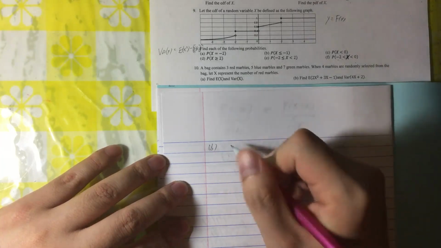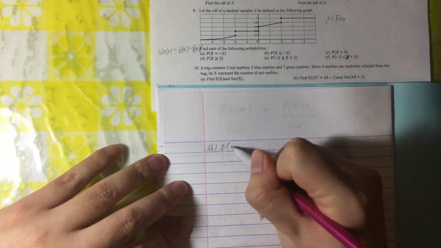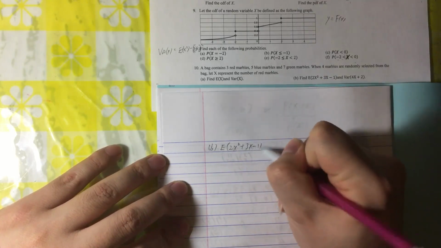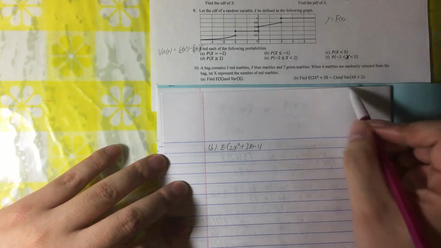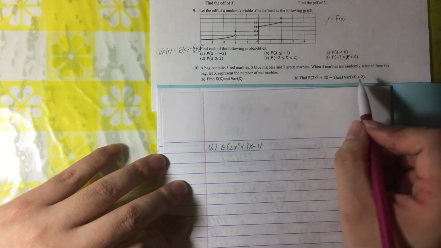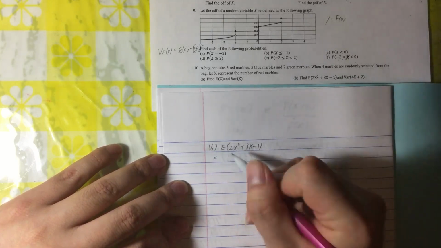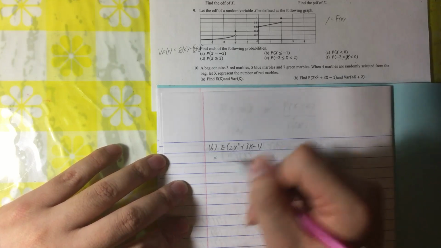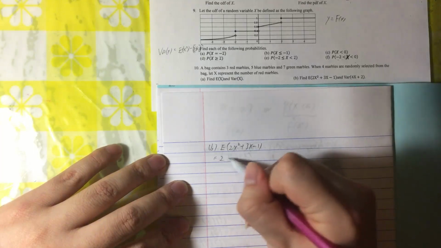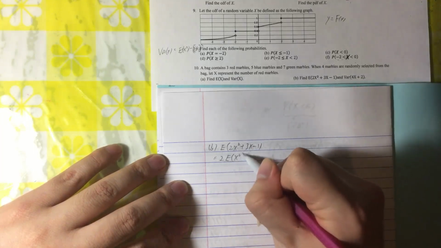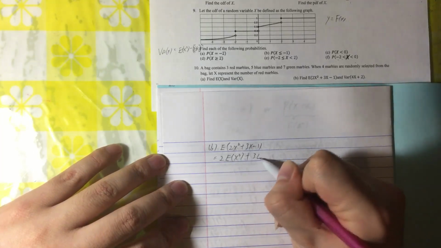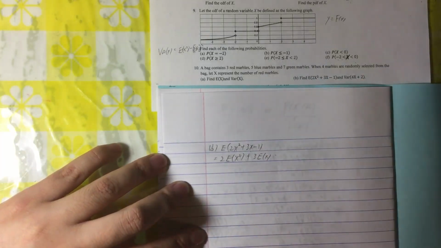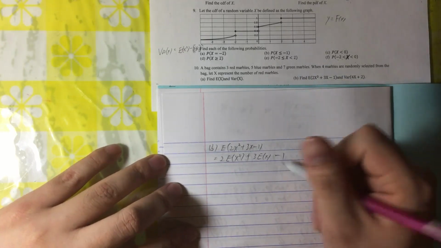Part B. Find the expected value of 2X squared plus 3X minus 1 and the variance of 4X plus 2. Let's find the expected value first. I can rewrite its expectation as 2 times expected value of X squared plus 3 times expected value of X minus 1.